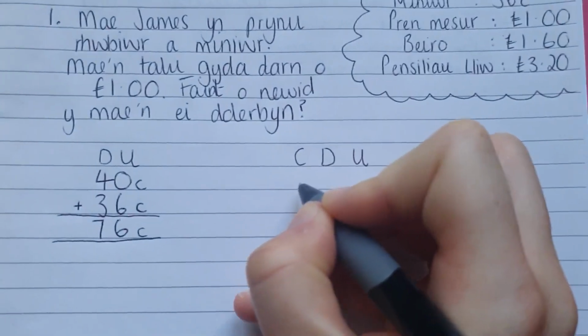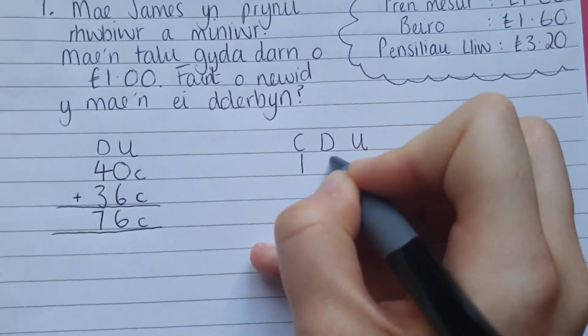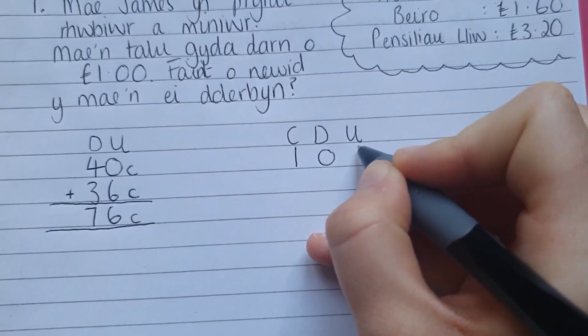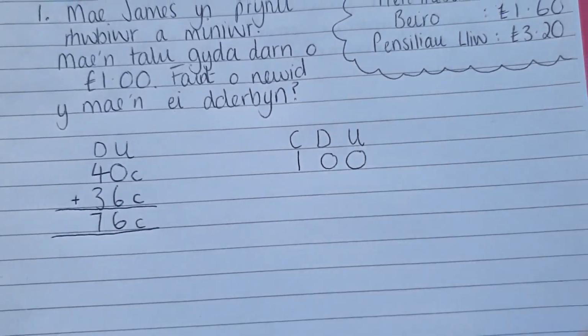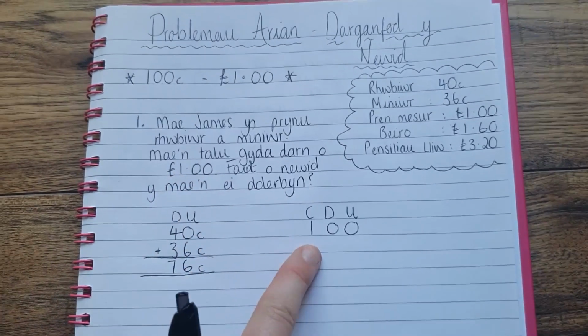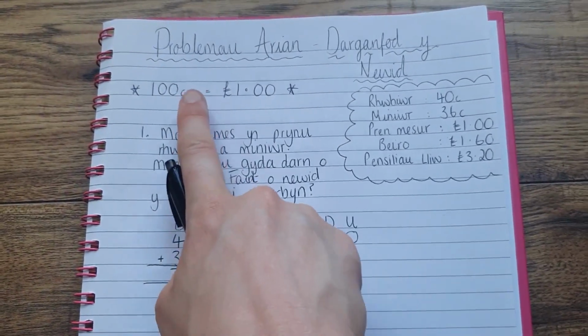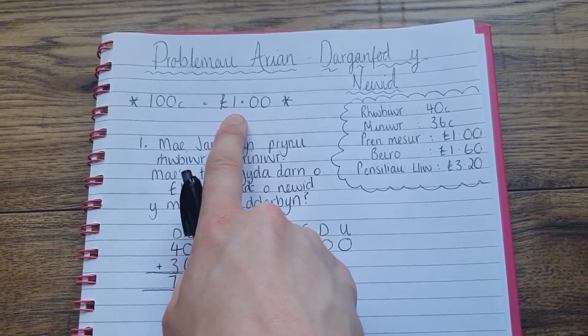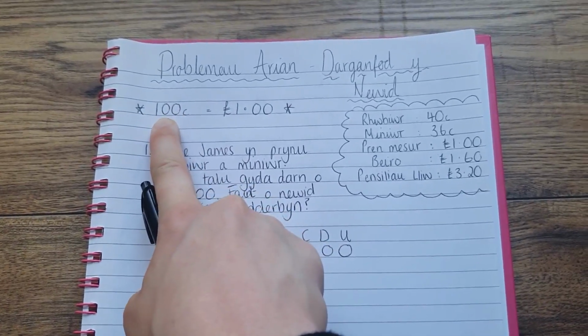So, if we remember back to our takeaway question, we need to put the highest value on top, which is the pound. I've put it underneath the hundreds because if we check up to the key at the top, we know that £1 is the same as 100 pennies.